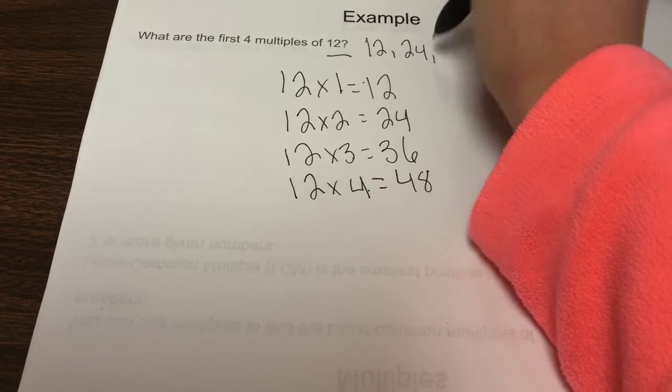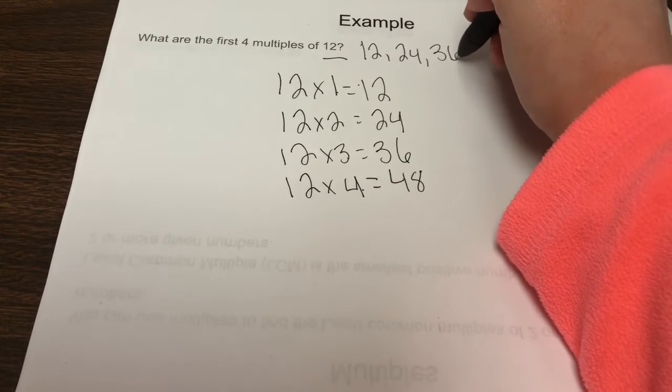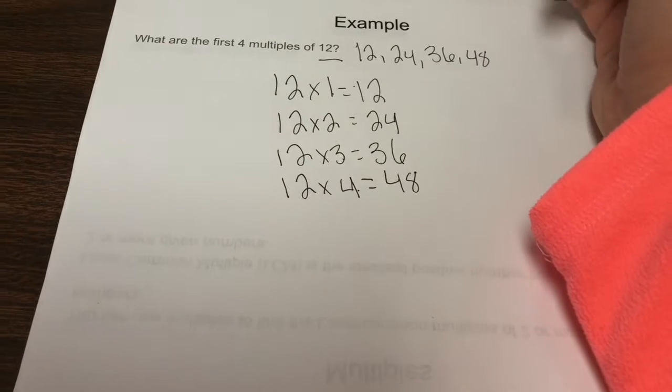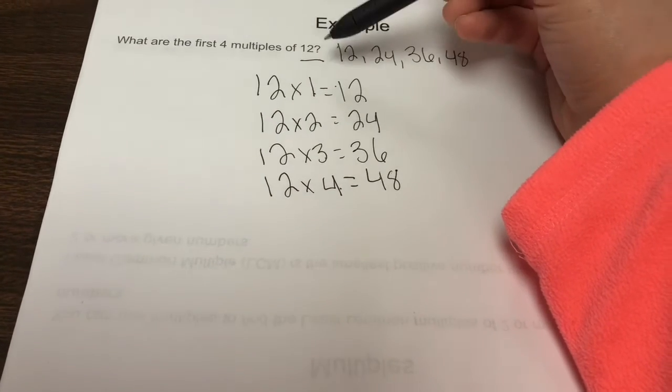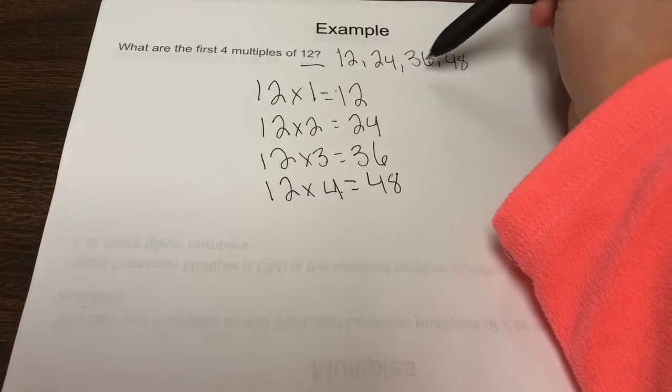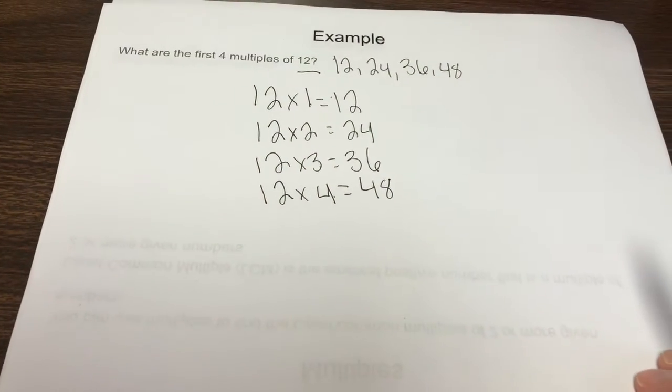Remember, in my answer, when I list them, I separate them by commas. The first 4 multiples of 12 are 12, 24, 36, and 48.